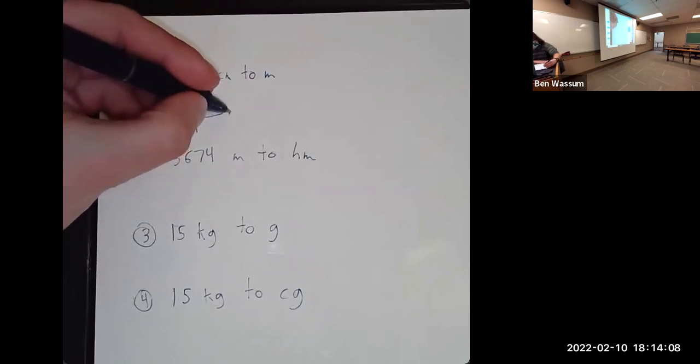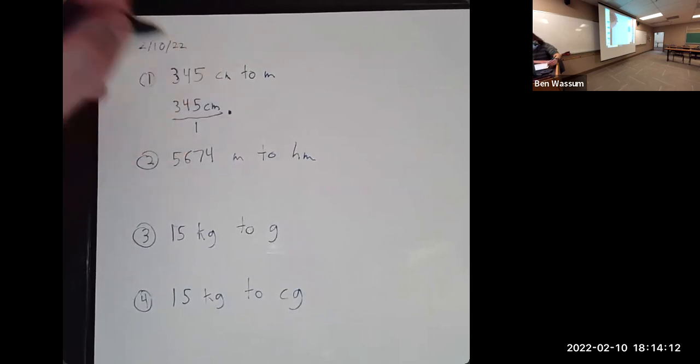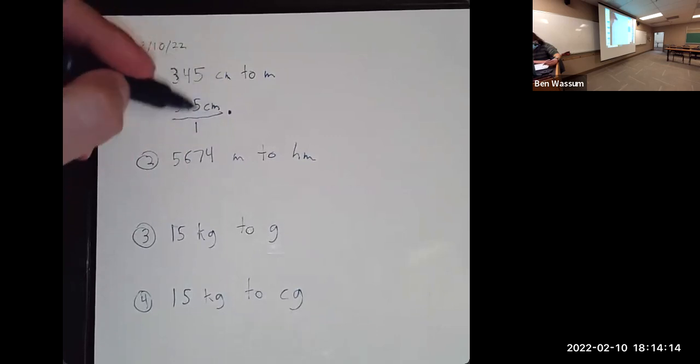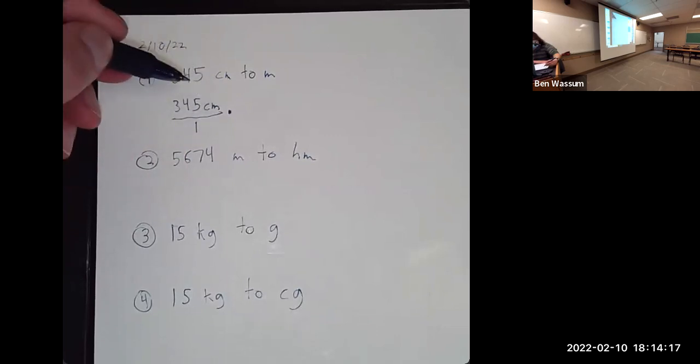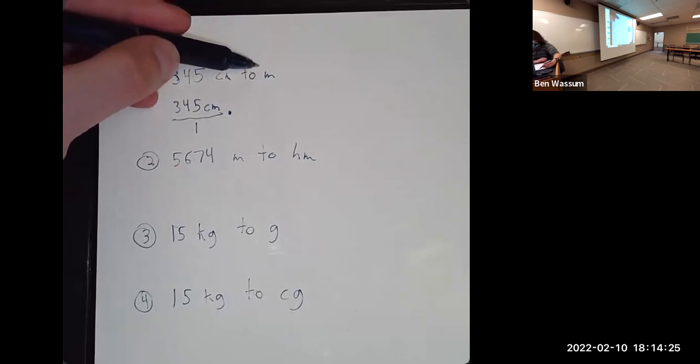It doesn't matter if you actually put the bar there and the 1. That's perfectly fine not to. But until you understand it and are able to do these no problem, that's a good way of making sure you make fewer mistakes. All right, so we're going from centimeters to meters.